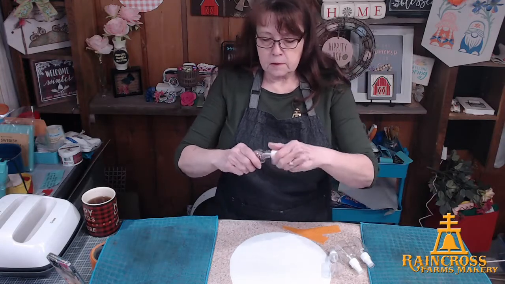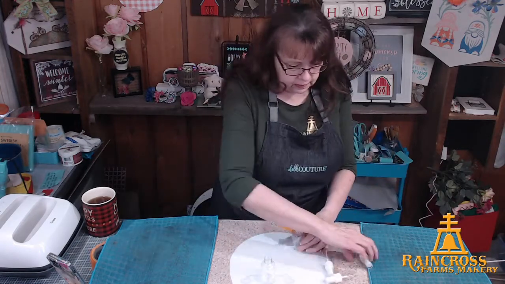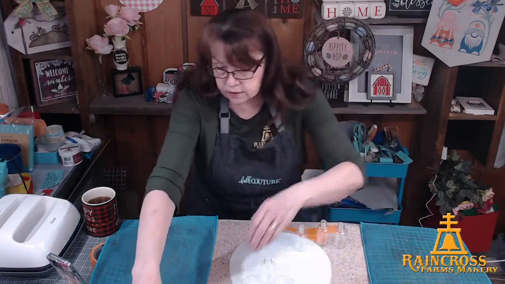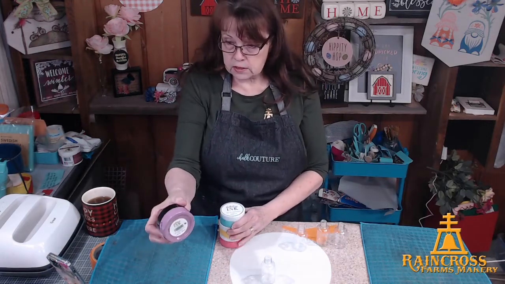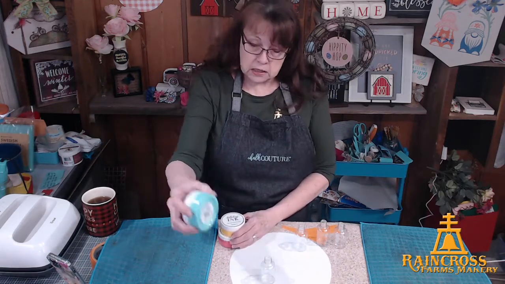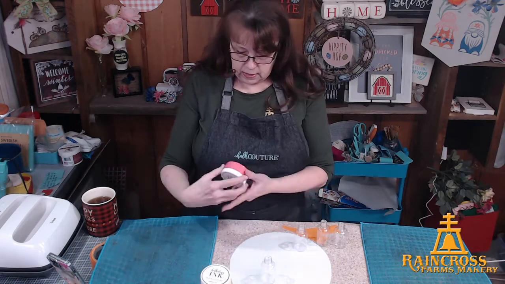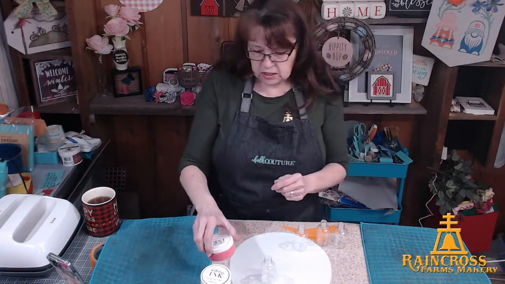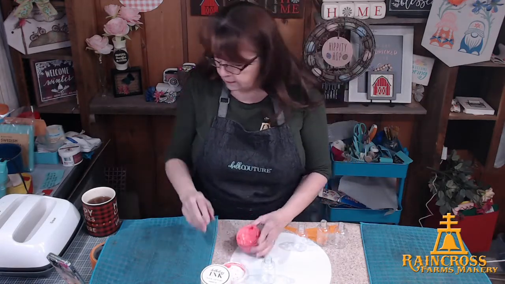Okay, so lid's off. And I'm going to use some pretty Easter egg colors of ink. So I'm going to use Berry, which is a purple, and Couture Teal, which is a teal, and Bumblebee, which is yellow, and Couture Coral, which is a pinky, peachy color. Okay, so let's see.